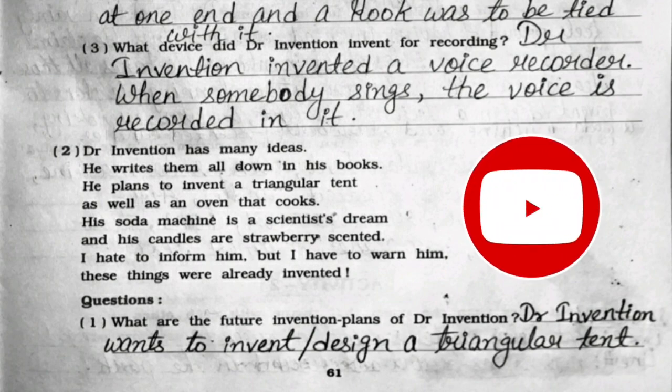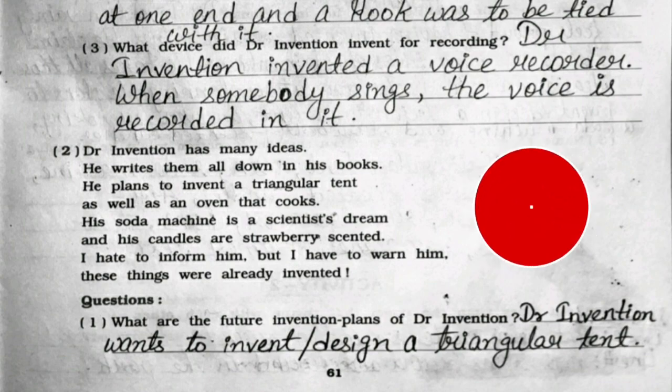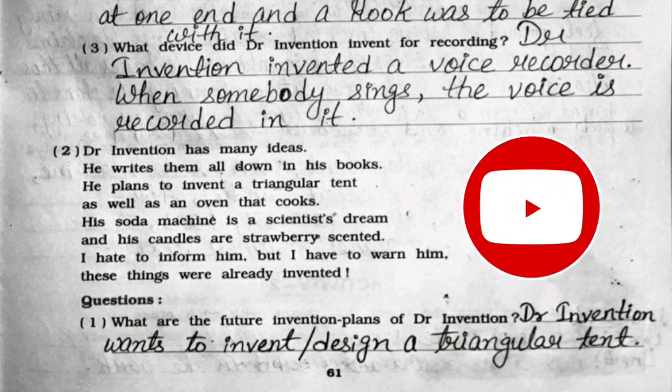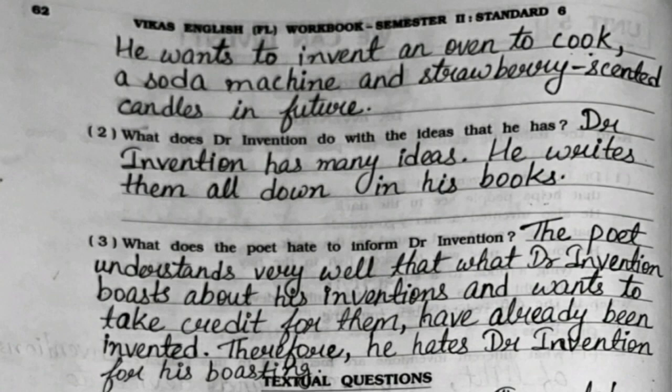Now, second paragraph question answers. First one, what are the future invention plans of Dr. Invention? Dr. Invention wants to invent or design a triangular tent. He wants to invent an oven to cook, a soda machine and strawberry scented candles in future. Second, what does Dr. Invention do with the ideas that he has? Dr. Invention has many ideas. He writes them all down in his books.